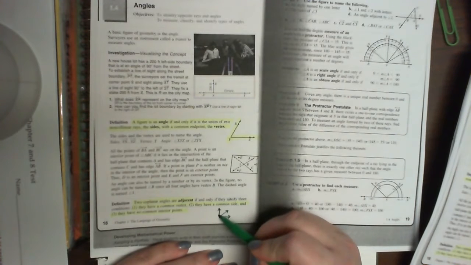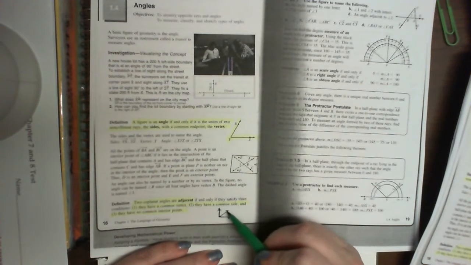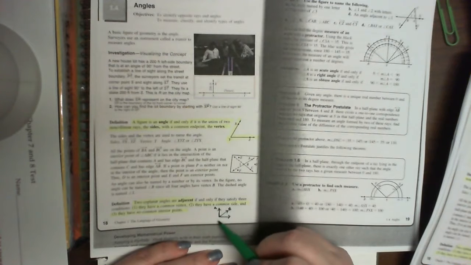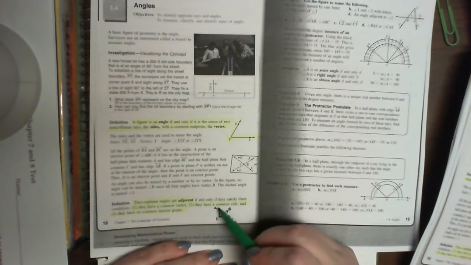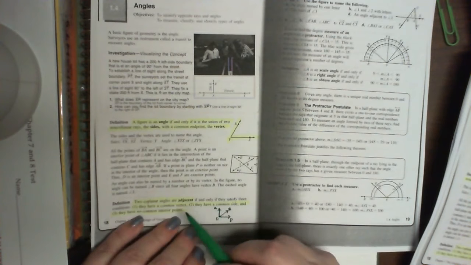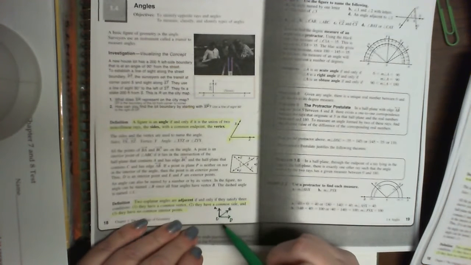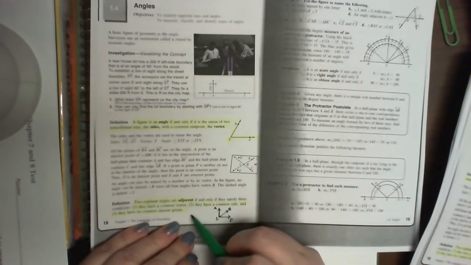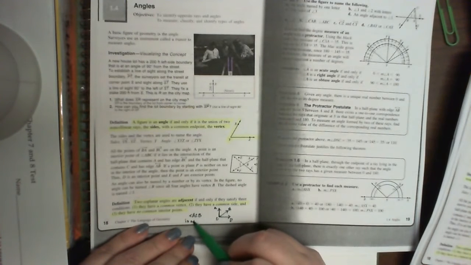If we called this one my common side, then this angle, ACB, could be said that it was adjacent to ACD because they have a vertex and a common side. That's why we have to have three, because they would share interior points up here. So angle ACB is adjacent to angle ACD, BCD.